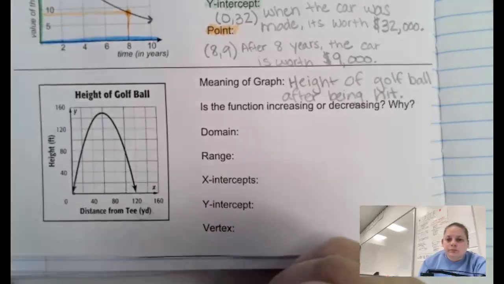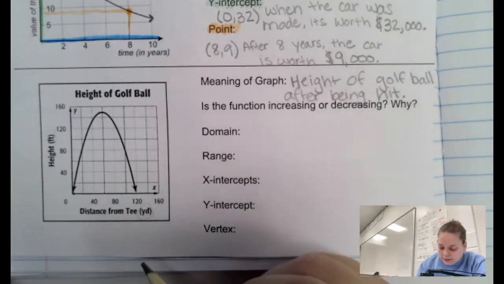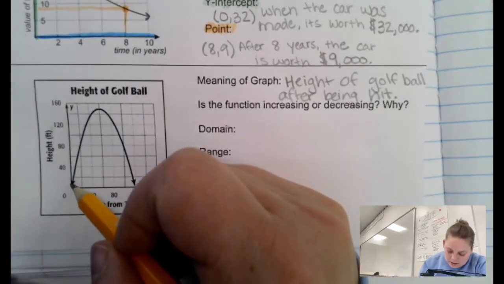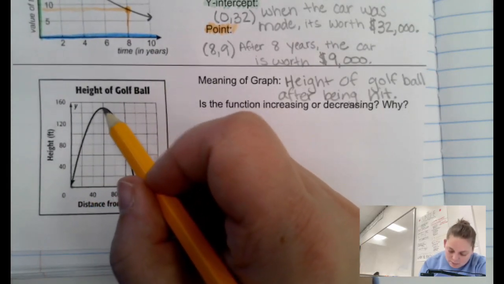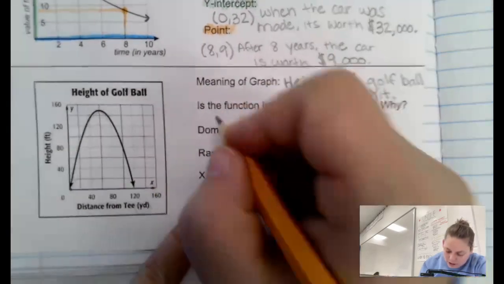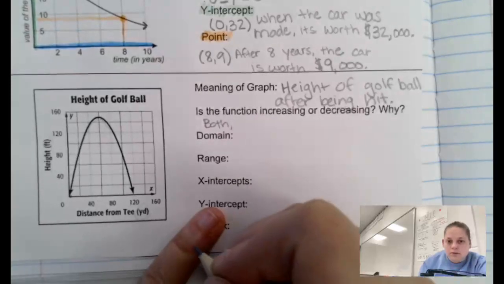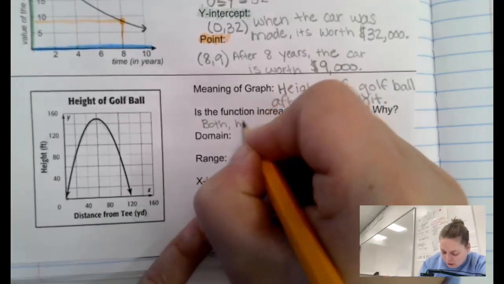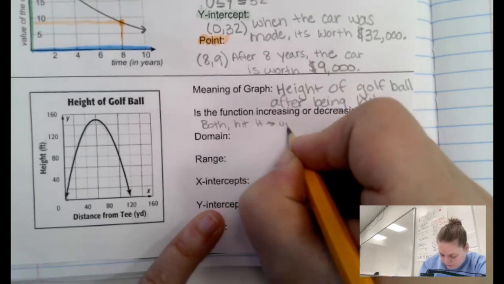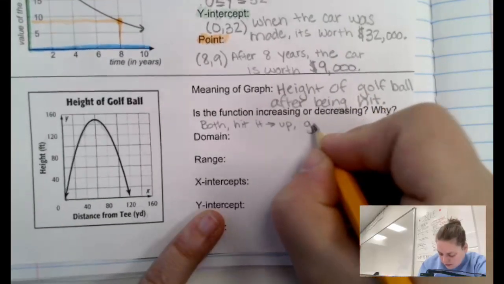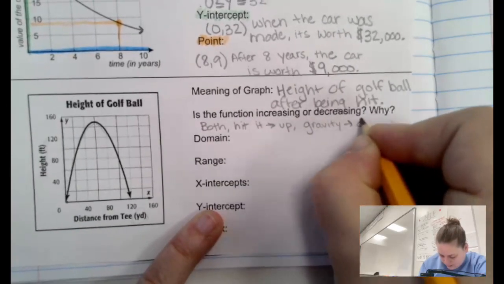Is the function increasing or decreasing, and why? So as I think about this, it's increasing. It's going up, up, up, up, up. But once it hits that top part, it goes down, down, down, down, down. So it's doing both. Okay? When you hit the golf ball, it goes up. But then eventually gravity takes over, and gravity brings it back down to Earth.